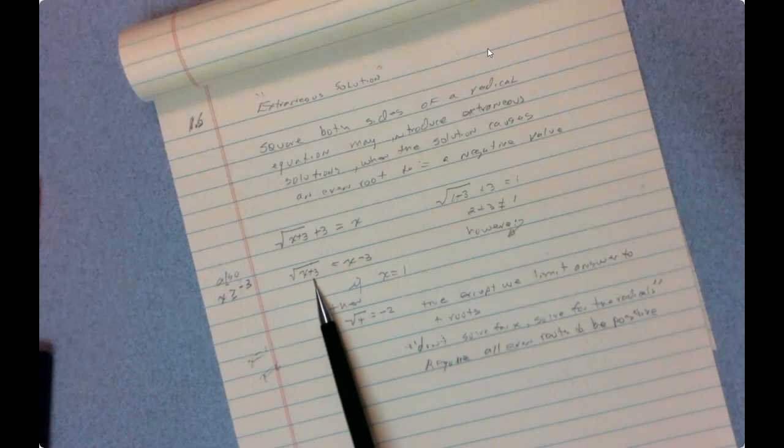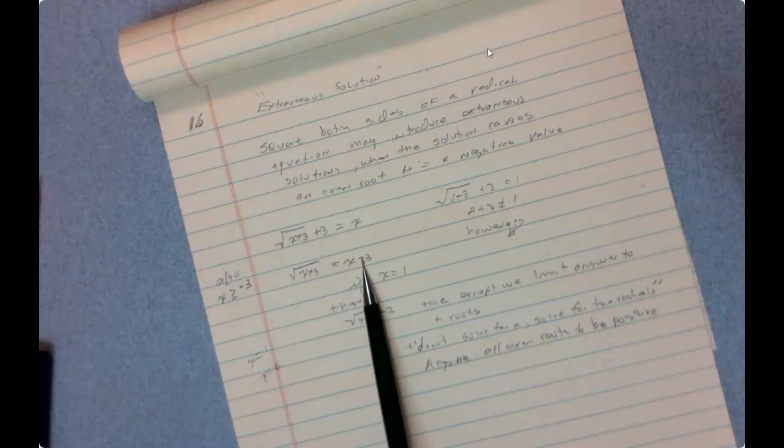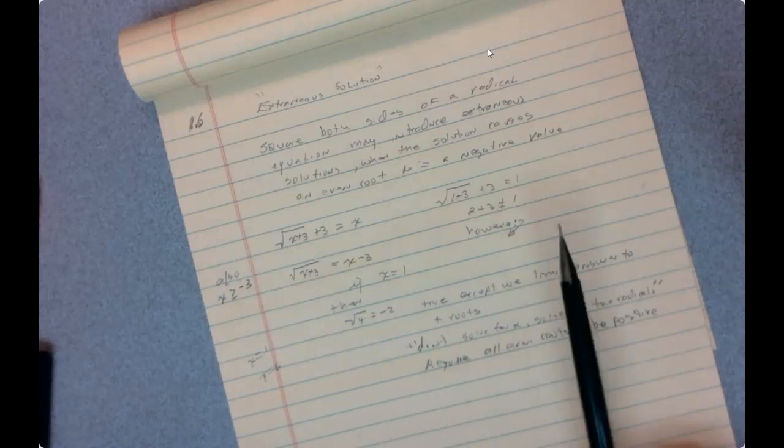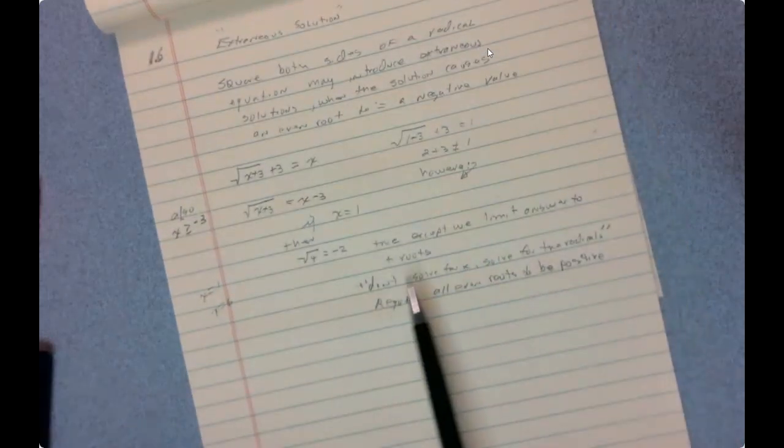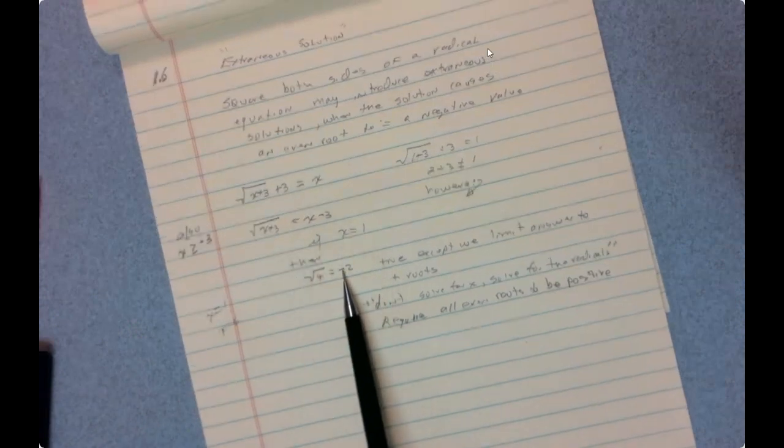Now, if you look at this version and say to yourself, well, what if I let x equal 1 here? 1 plus 3 is 4, the square root of 4, which is 2, equals 1 minus 3, which is minus 2. Now, yes, the square root of 4 is equal also to minus 2. However, as a general rule, we're going to require that all of our even roots be positive values. And so we're going to exclude, for the most part, these negative answers.